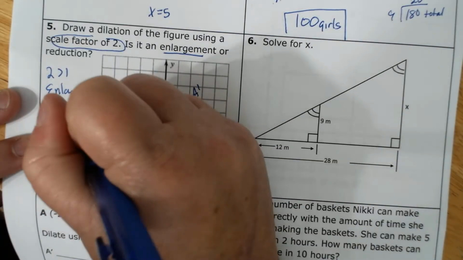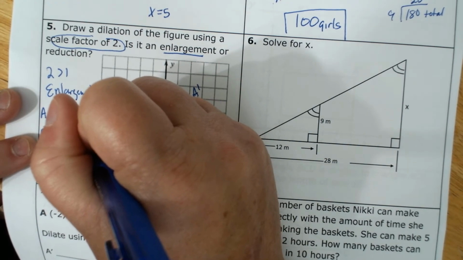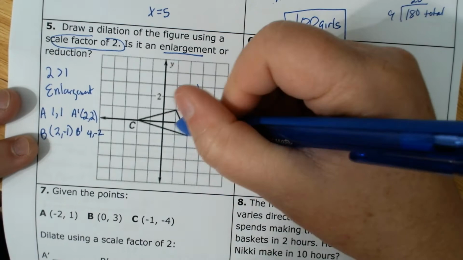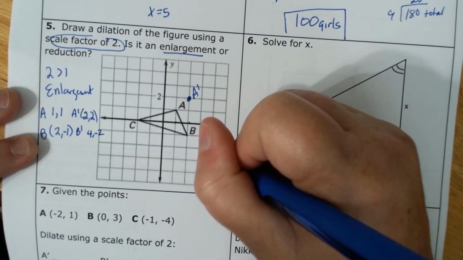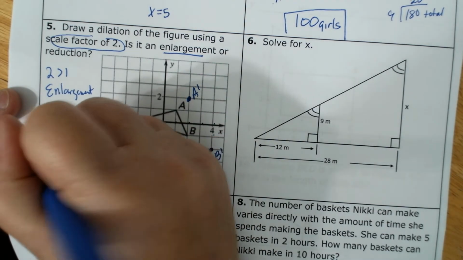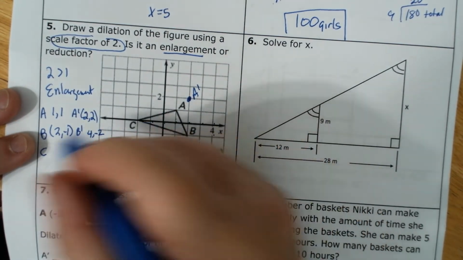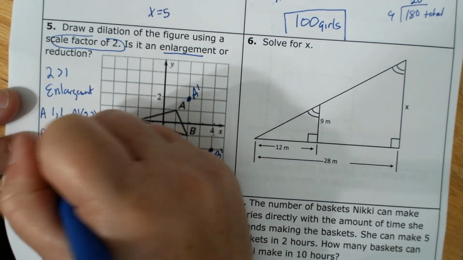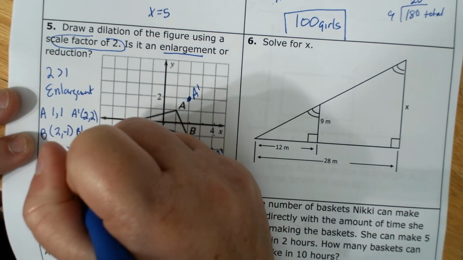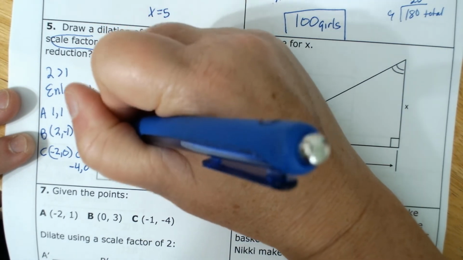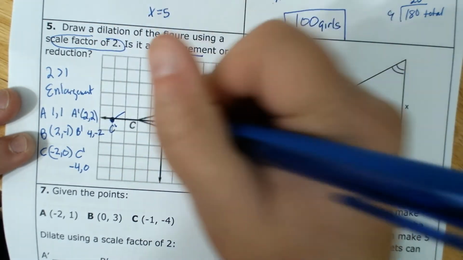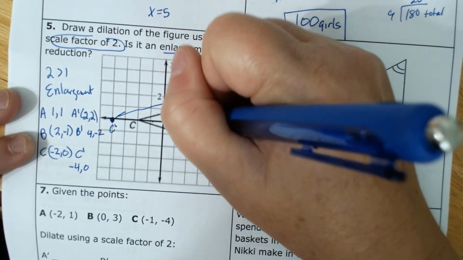Therefore, B prime, multiplying both coordinates by 2, is 4, -2. And that's B prime. C is -2, 0. So C prime is -4, 0. And then I just connect my lines.